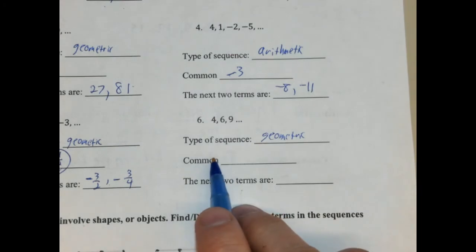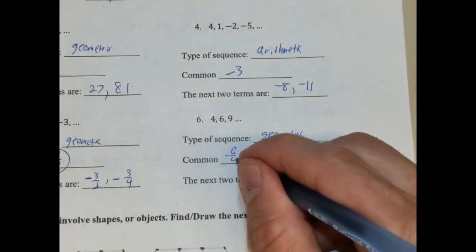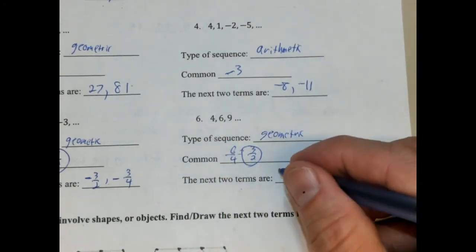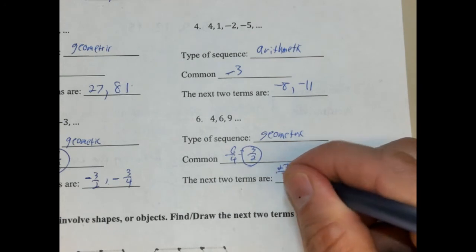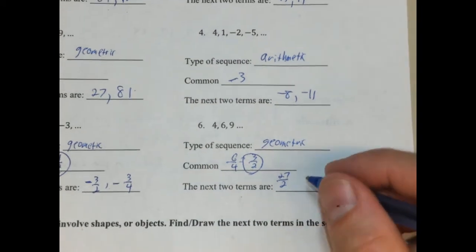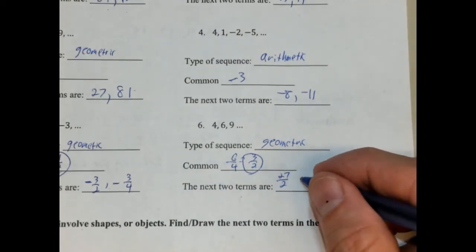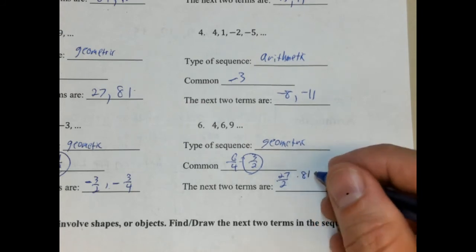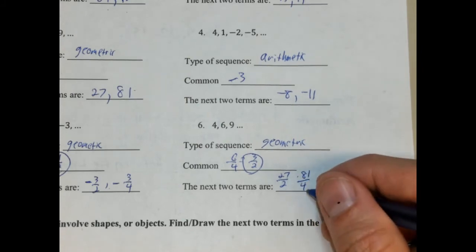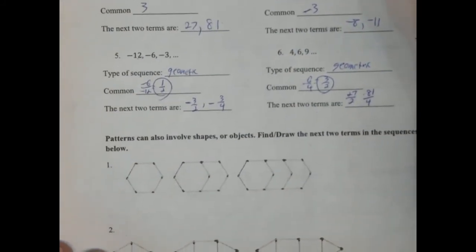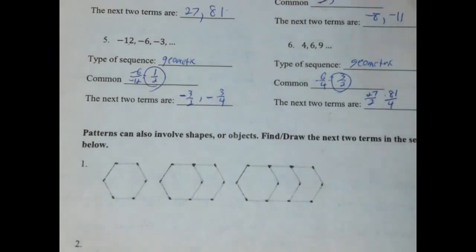Okay. The common ratio, let's see, so 6 divided by 4 is, let's simplify that, it's 3 over 2. So 3 over 2 times 9 is going to be 27 over 2. And multiply that by 3 over 2. So 3 times 27 is 81 over 4. And we can't simplify that, okay? It's a weird one. Let's see. Yeah, did that right? Yeah, I did that right, okay.